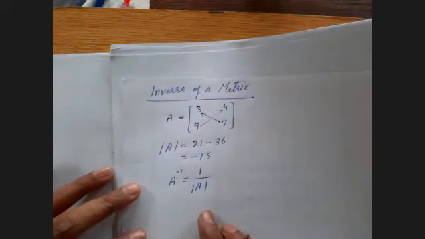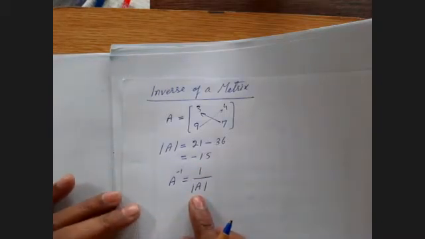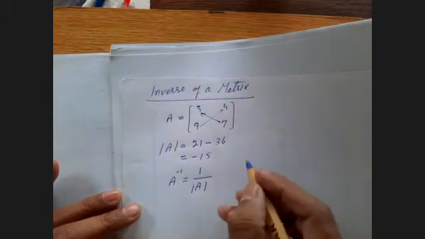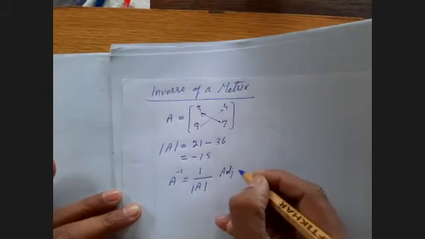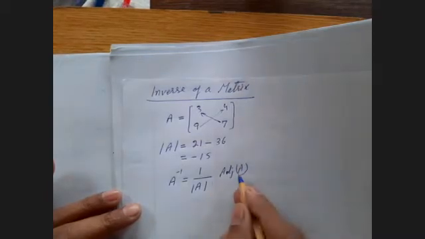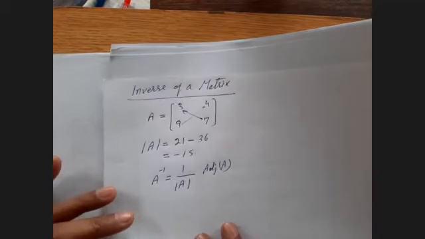So here we have found the reciprocal of the determinant of the matrix A. Now this will be multiplied with the adjoint of A. What is this adjoint of A? Let me tell you what the adjoint of A is.